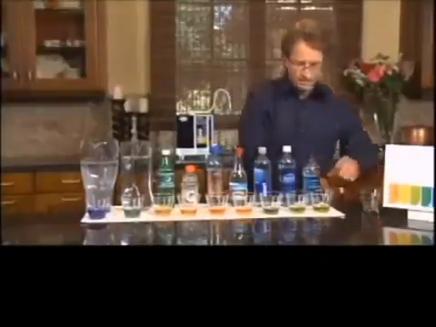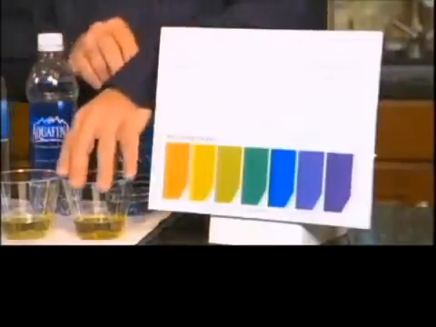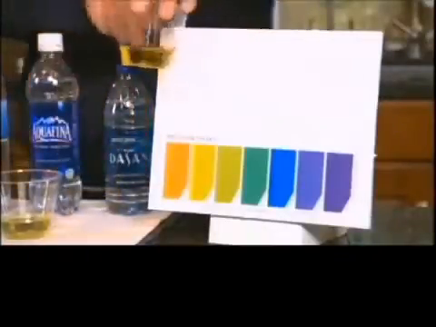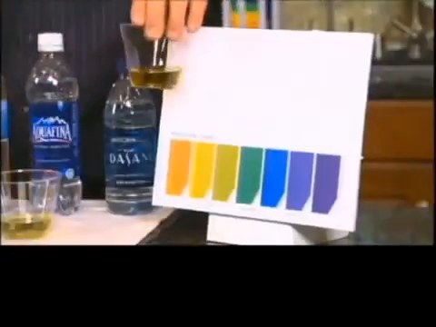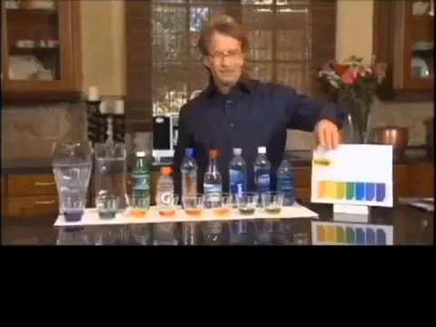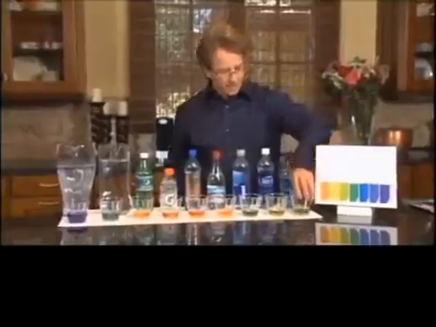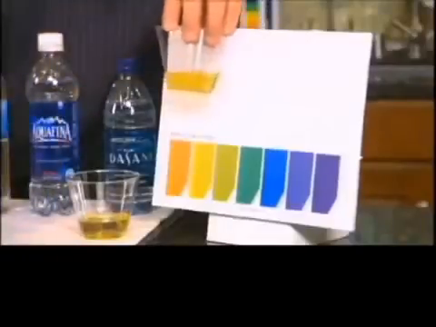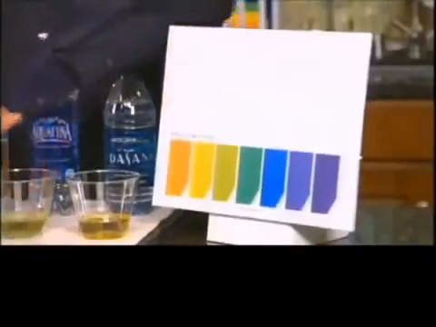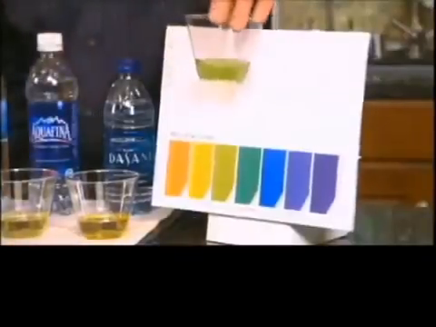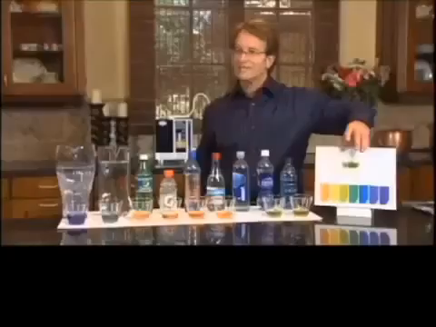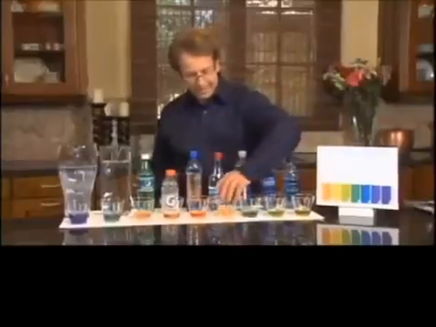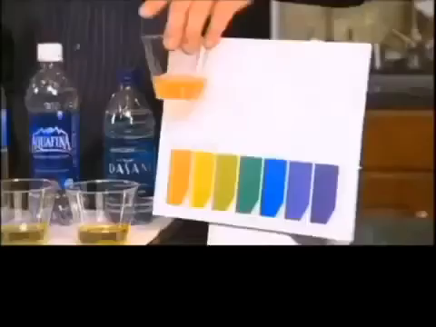Okay, so let's start here with the Dasani water, and we'll use this pH chart to show. So the Dasani is what? Very acidic. On the acidic side, right? How about the Aquafina? Also acidic. How about the Smart Water? A little better, but still acidic, right? How about the Arrowhead Sparkling?